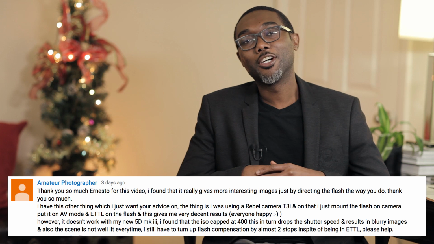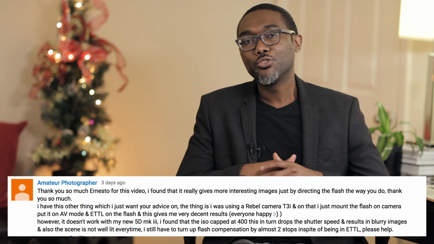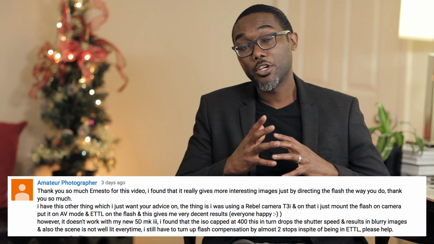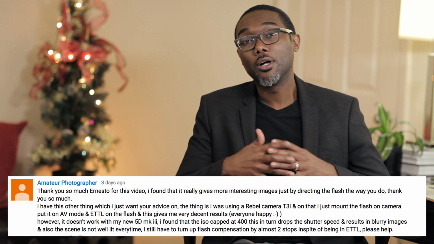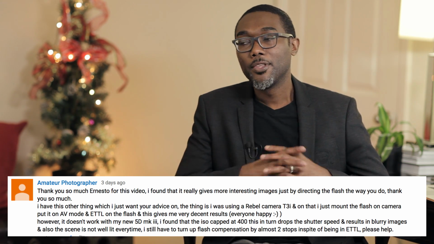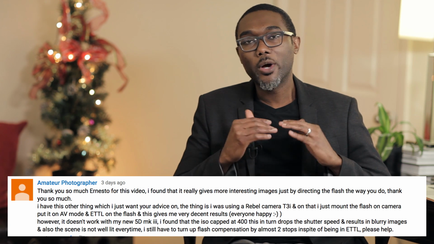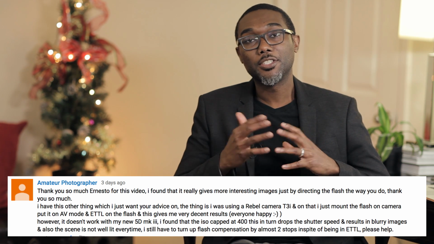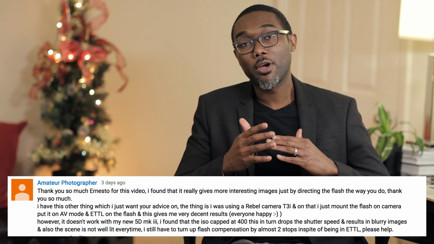All right, so let's start with the flash, right? The reason why the flash is working so hard or is not working at all is because it seems like the ISO is capped at 400. Now, when I saw the question, the first thing that came to my mind is program mode.